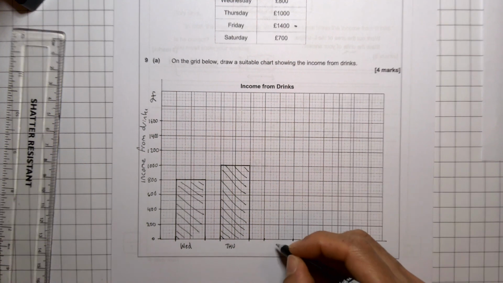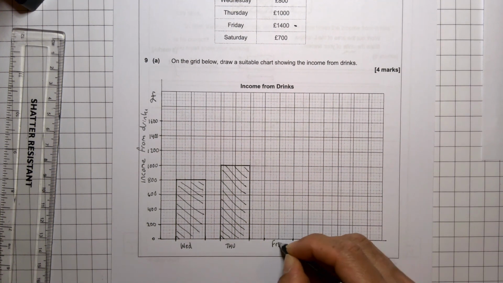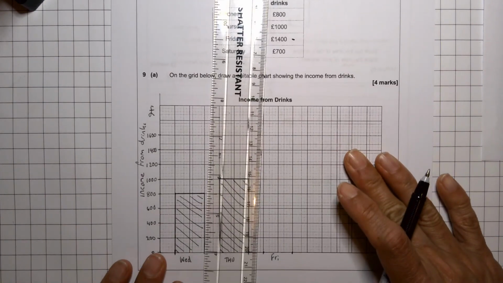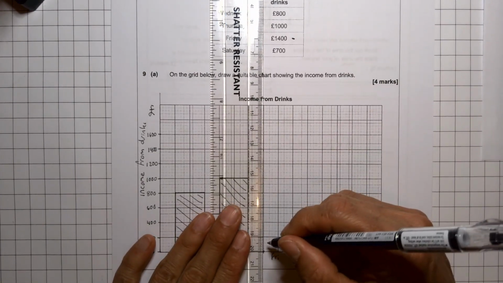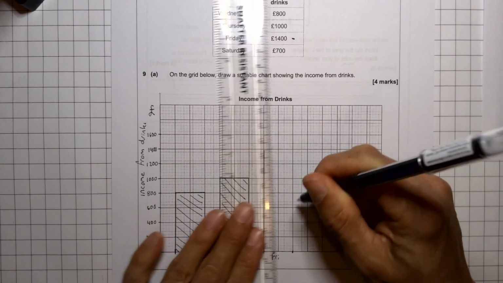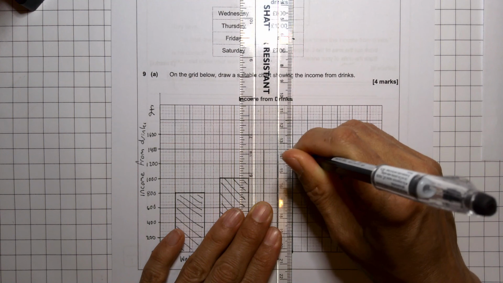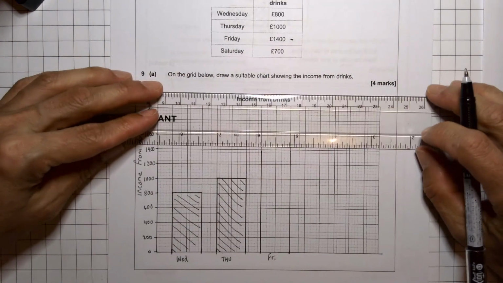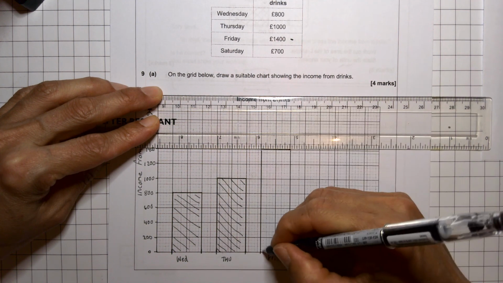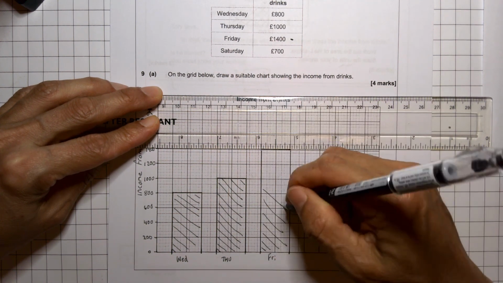Okay, then again I'm going to leave 5, 1, 2, 3, 4, 5, and then 2, and then the next day is going to be Friday. And Friday goes up to 1,400, so I need to make sure I can get all the way up to 1,400, which is up there, and that's going all the way up there, 1,400, and once again make it a bit clear that that's my bar.